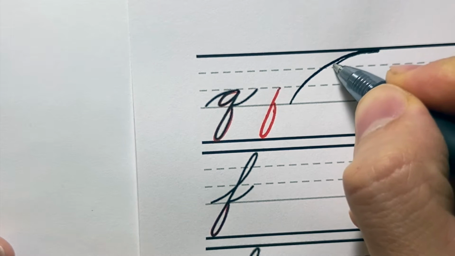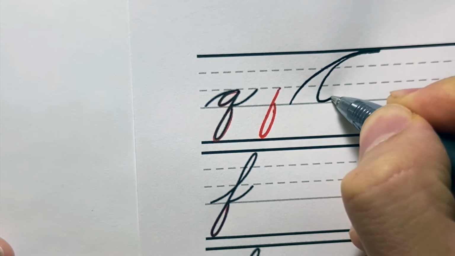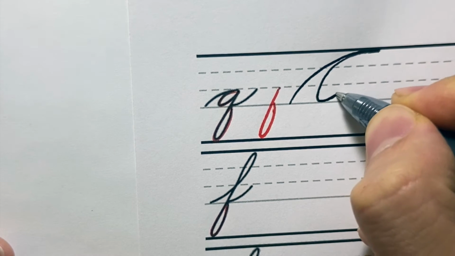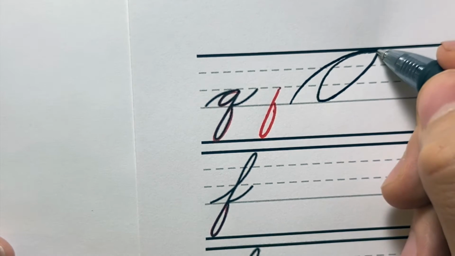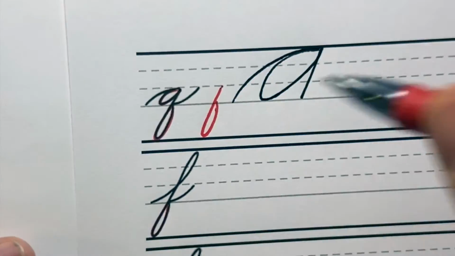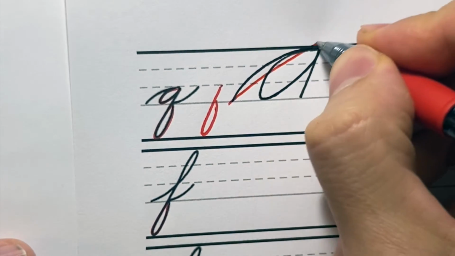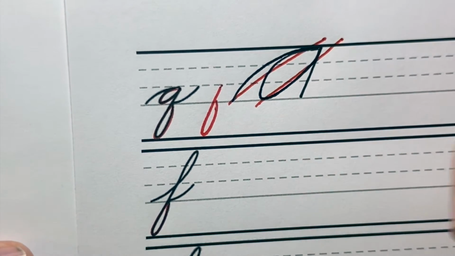Then we make this rounded move down and to the left. When we hit the baseline, we make a sharp turn, and we make an underturn on our connective slant just like we're doing an I, okay? That's the A shape that we're making here. This first entry stroke is on our connective slant, and so is this move here on our connective slant.